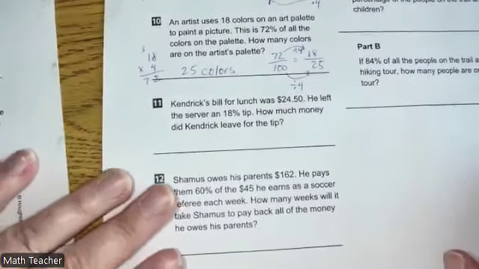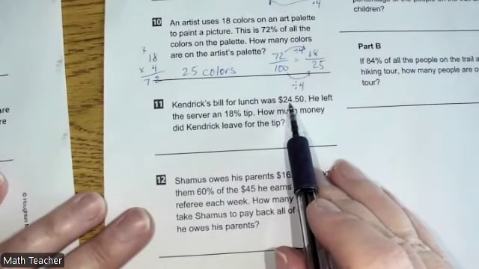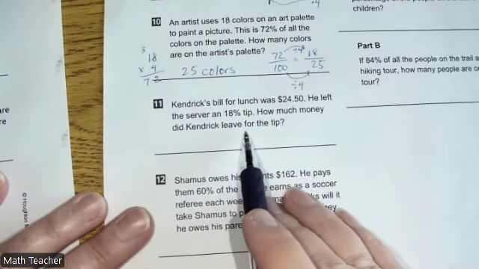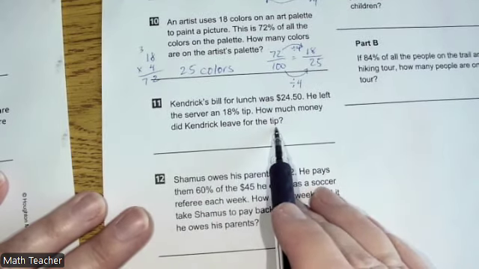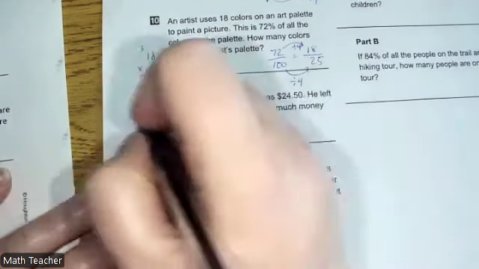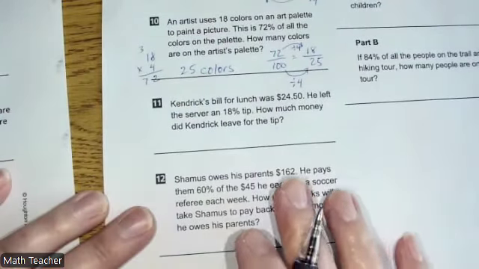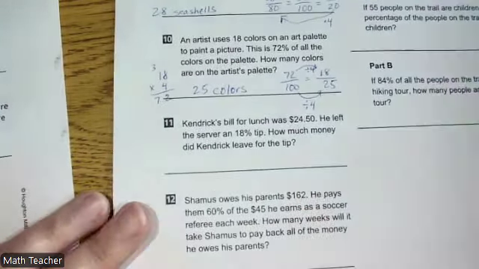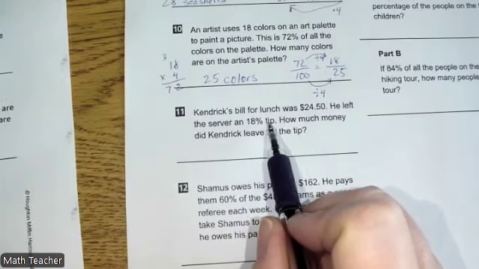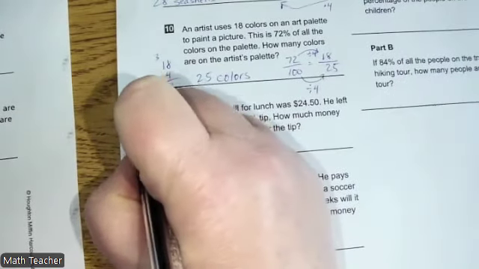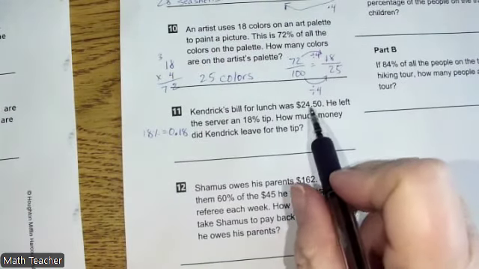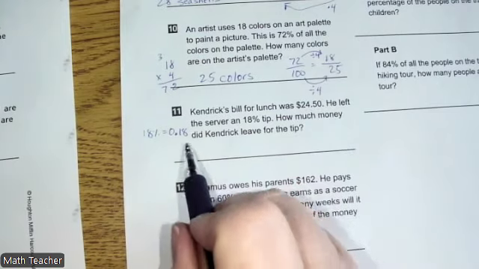Number 11. Okay, Kendrick's bill for lunch was $24.50. He left the server an 18% tip. How much money did Kendrick leave for the tip? So this is a percent problem. We want to know what is 18% of 24.50. Remember that of means multiply. So we talked about that with number 6, of means multiply. So 18% can also be written as 0.18. So this is just a multiplication problem, $24.50 times 0.18.